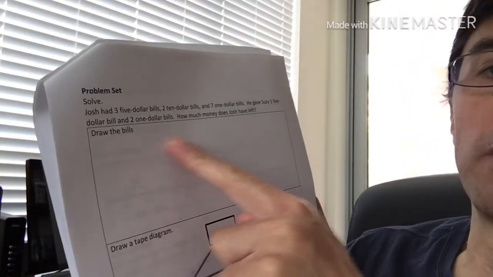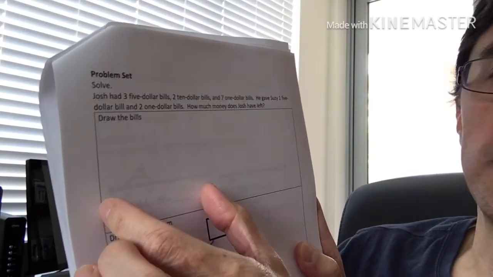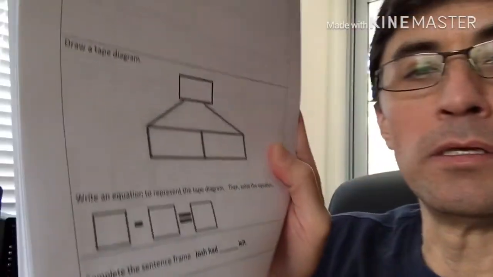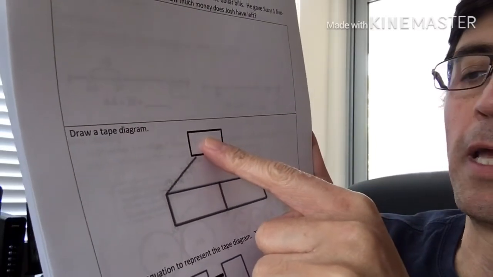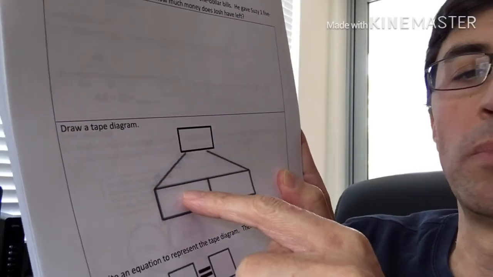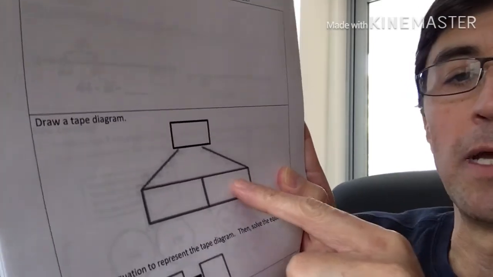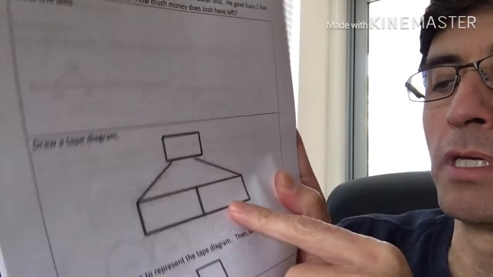So there's your space for drawing the bills, like I just said. Sentence 1, Josh has this. Sentence 2, he gave away this to Susie. And then you use the diagram. What was the total that he had at the top? How much money he gave away to Susie? And then the answer would be right here, how much money he still has.